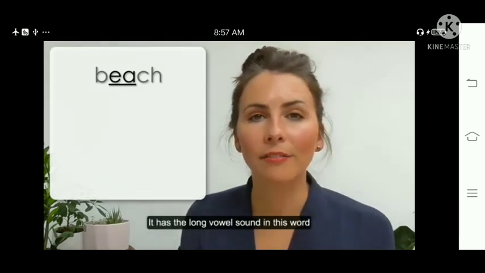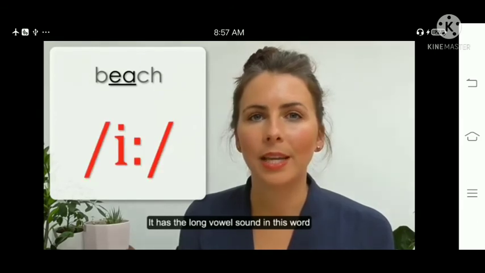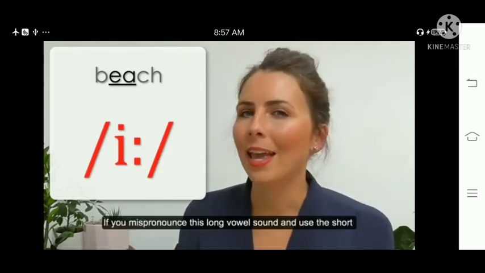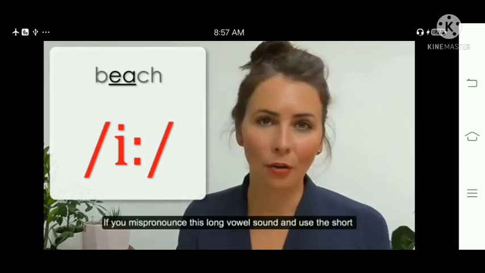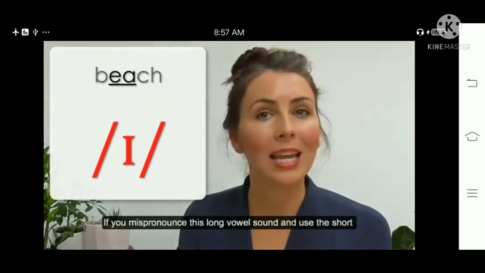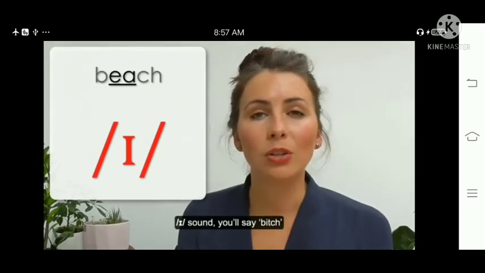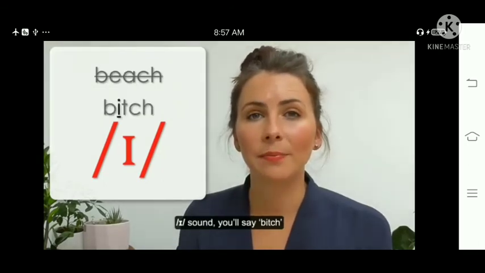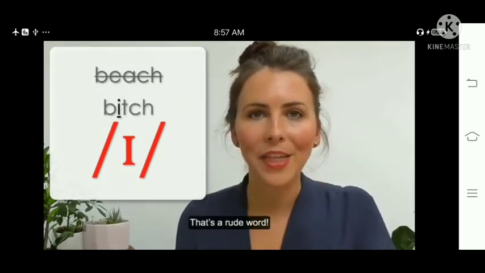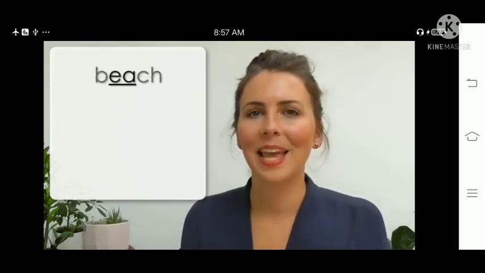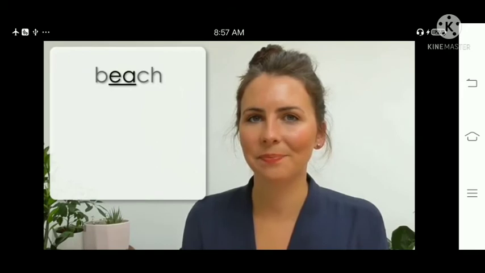It has the long vowel sound in this word. E. Beach. If you mispronounce this long vowel sound and use the short I sound, you'll say bitch. That's a great word. Beach. Each.